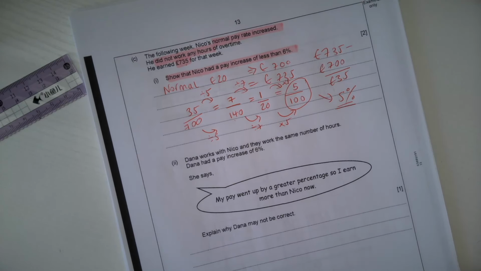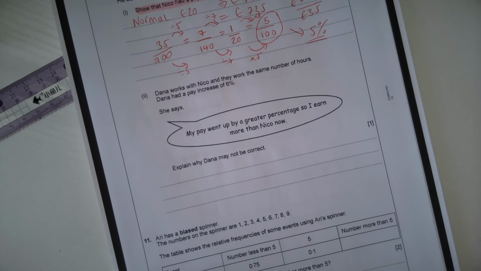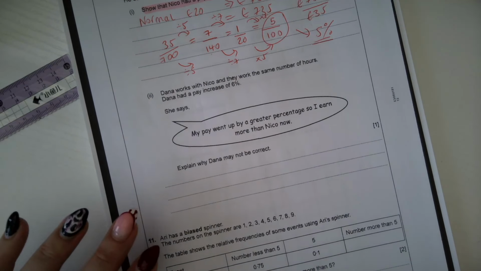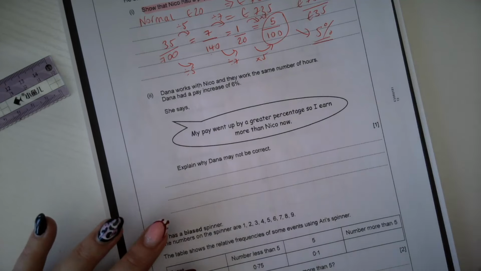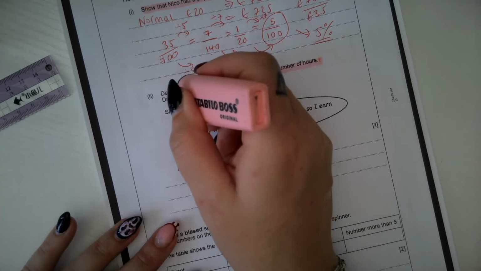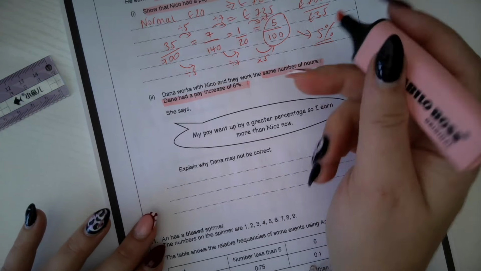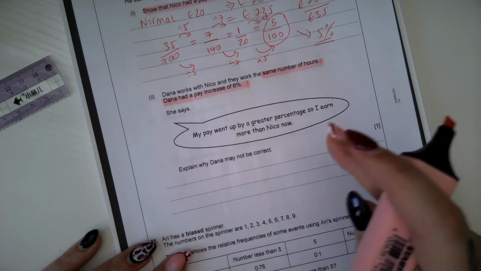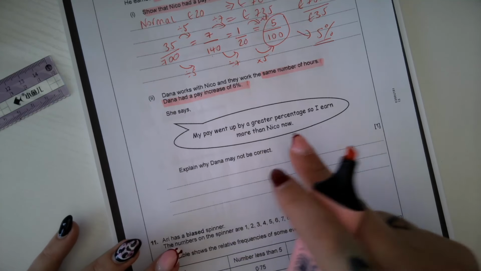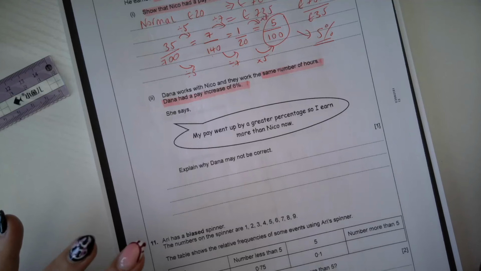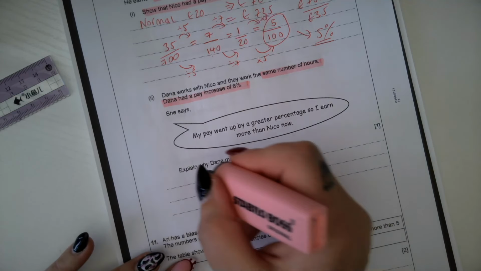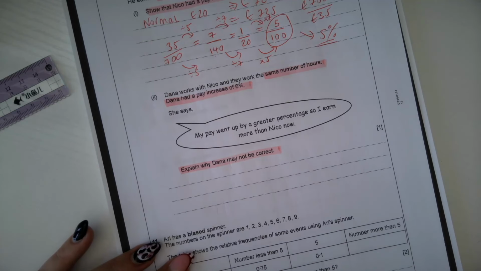Okay, next part, so part 2 of C. Dana works with Nico. They work the same number of hours. Dana had a pay increase of 6%. She says, my pay went up by a greater percentage, so I earn more than Nico now. Explain why she may not be correct.